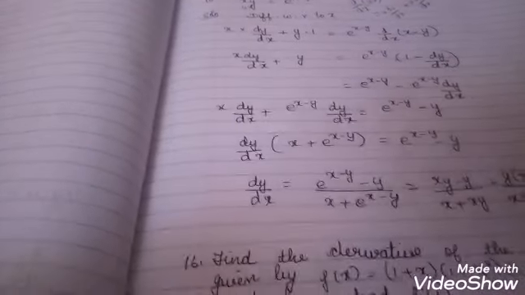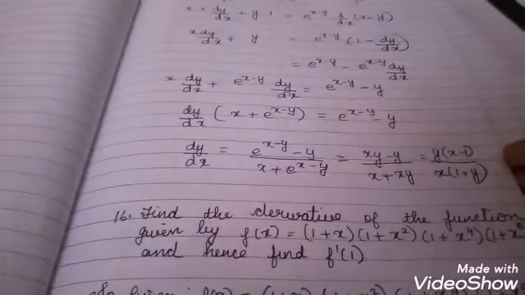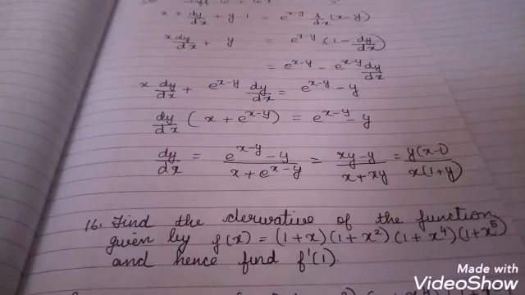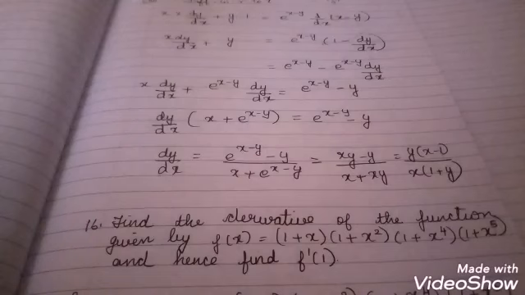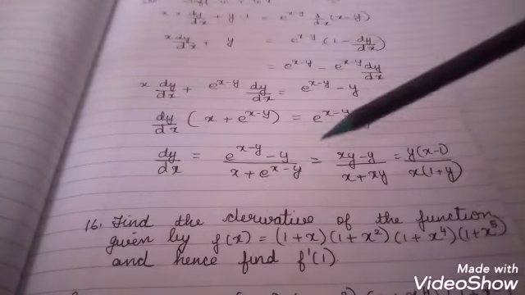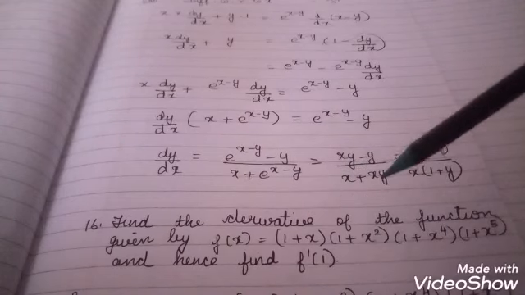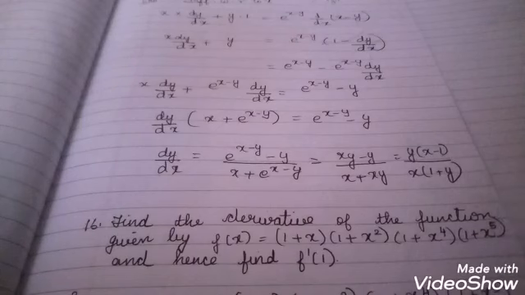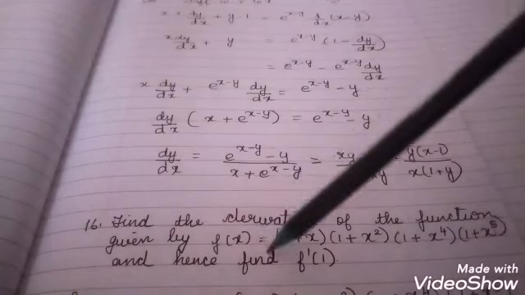Okay. Now the next question. If you see, an algebraic expression is given to us here, and you will have to do it in 3 ways. You will have to find out f dash of 1. So find the derivative of the function given by f of x equal to 1 plus x into 1 plus x squared into 1 plus x power 4 into 1 plus x power 8, and hence find f dash of 1.